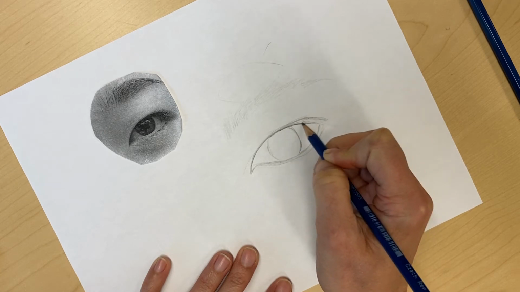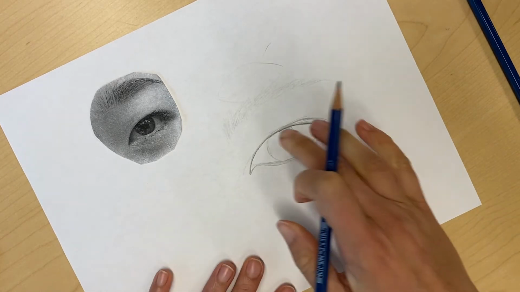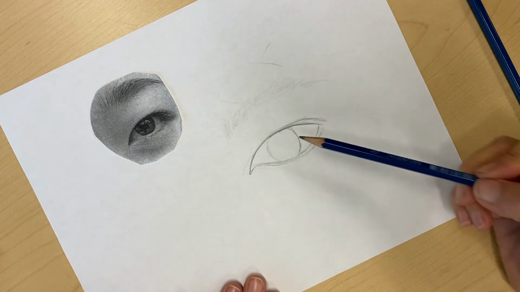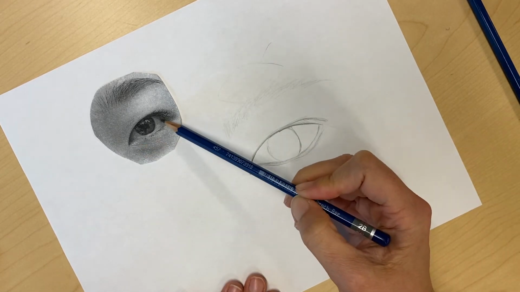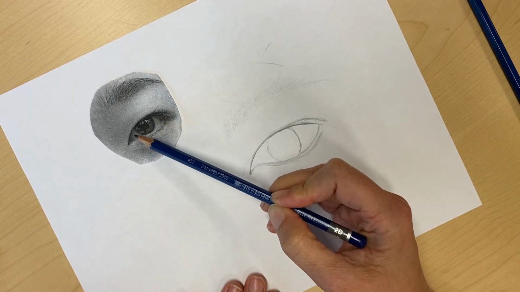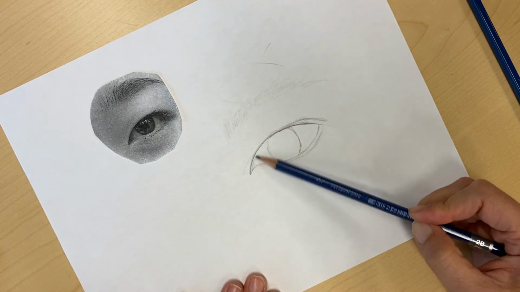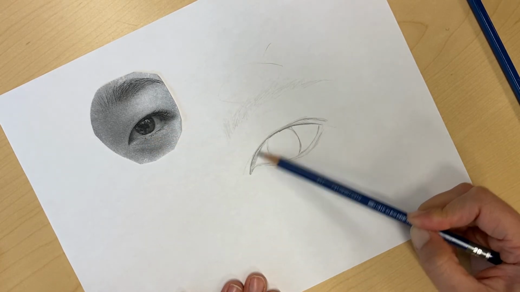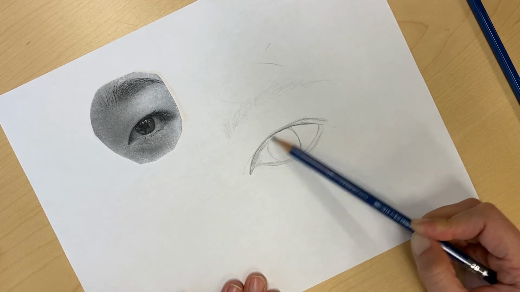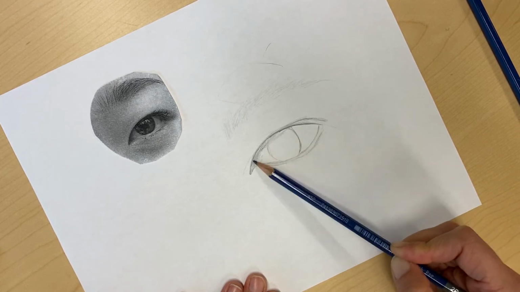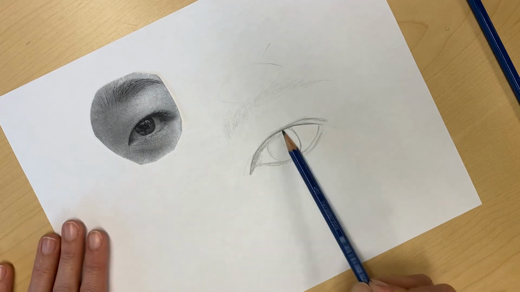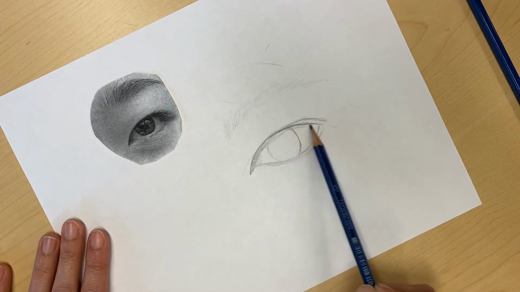And then I want to look at how I'm going to shade this sclera. So the white part of the eye is the sclera, and you'll notice it's really dark in the corners, and then it's actually quite gray throughout the whole thing. There's no pure white. So I'm going to build up my shading in layers, so I don't want to have too much. And I'm going to go right over my iris because that's going to be quite dark, so it won't really matter.